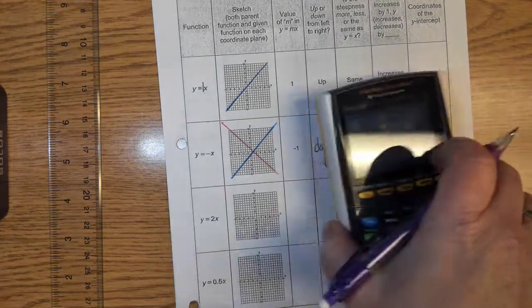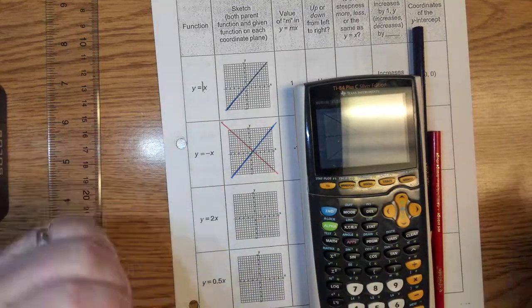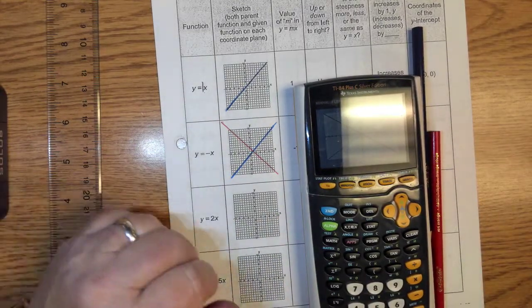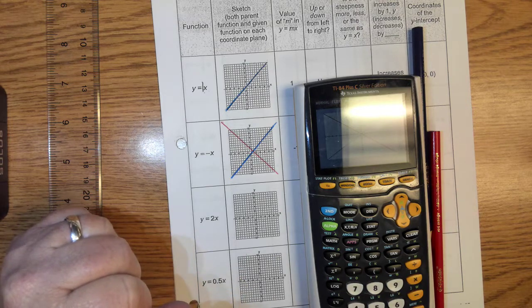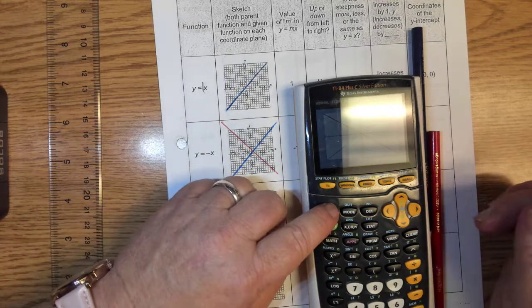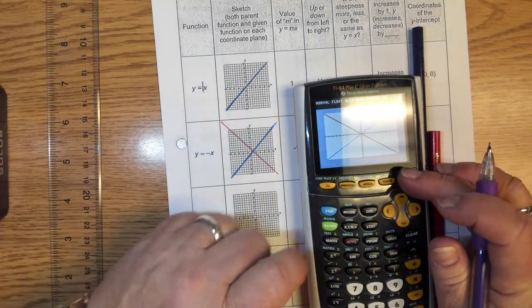Well, if I wasn't sure, how can I find the coordinates of the y-intercept using this calculator? What's a tool I have? Second trace. No, what about this? Second and table.